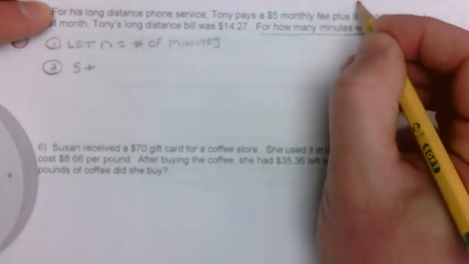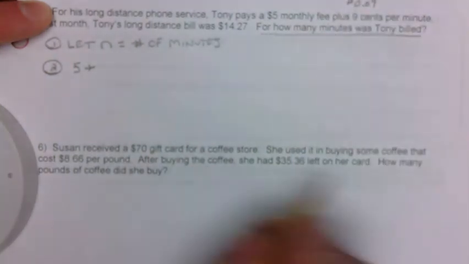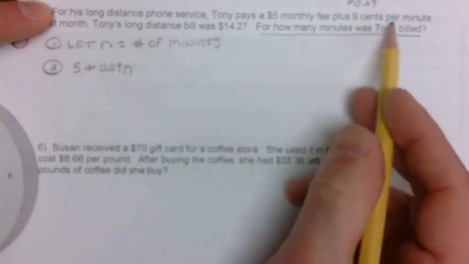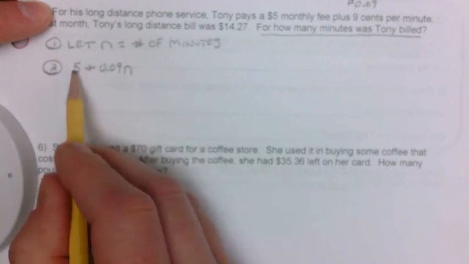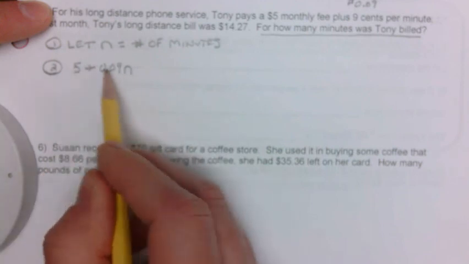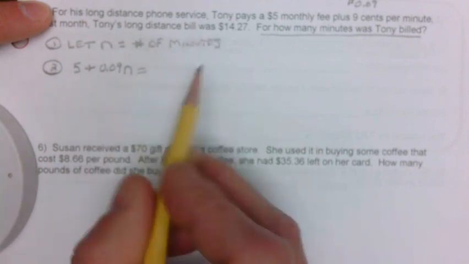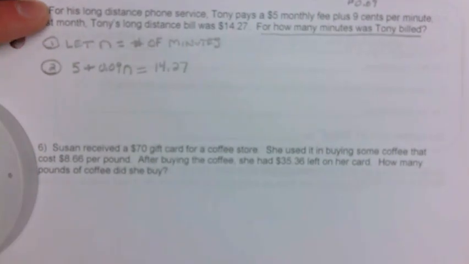So I'm going to use 9 hundredths times n, our number of minutes. And when you pay your monthly fee plus the number of minutes, that's going to add up to a total bill of $14.27.